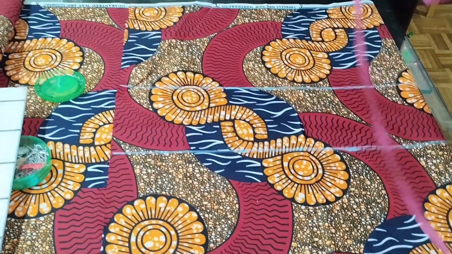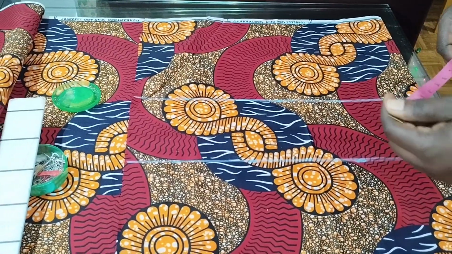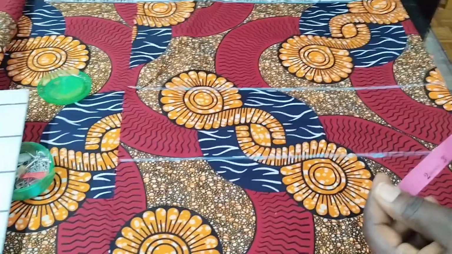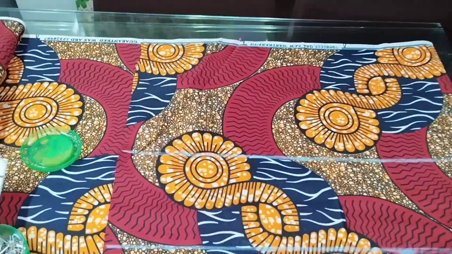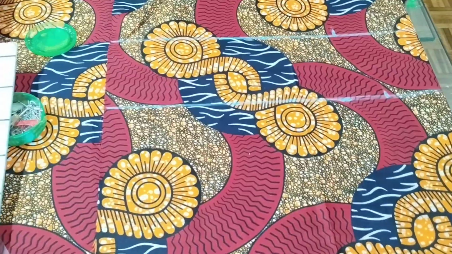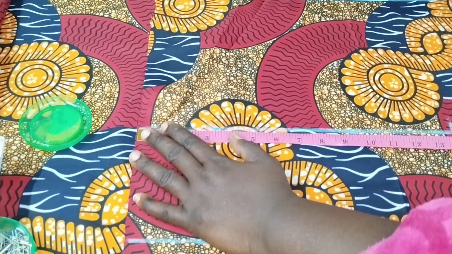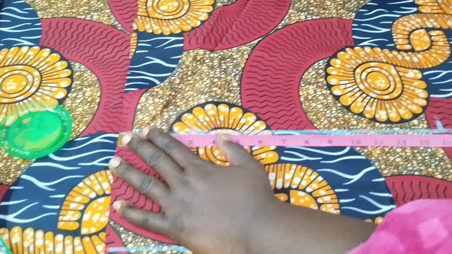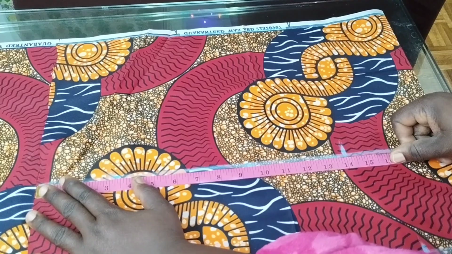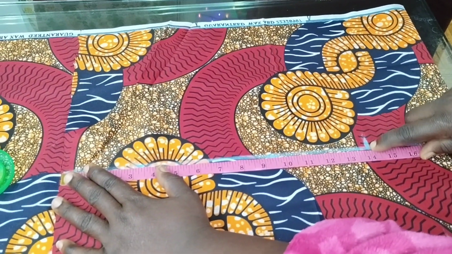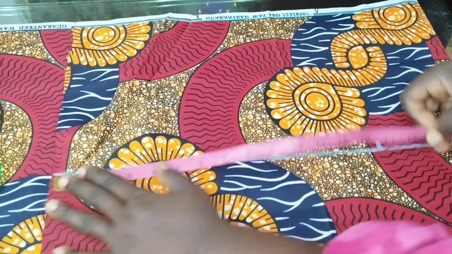Now we are going to be inserting our hip circumference. On this hip line, I'm going to be inserting my hip circumference, which is 14 centimeters. Okay, this is 14 centimeters.